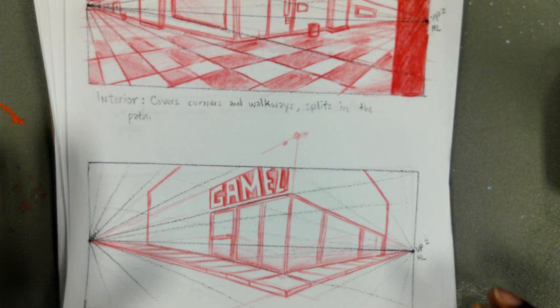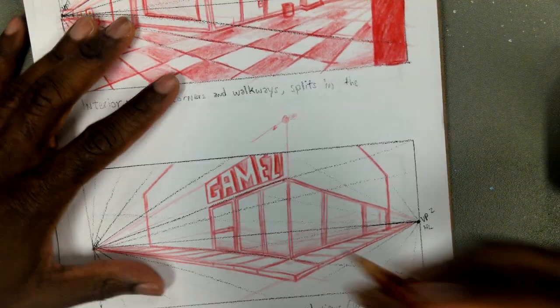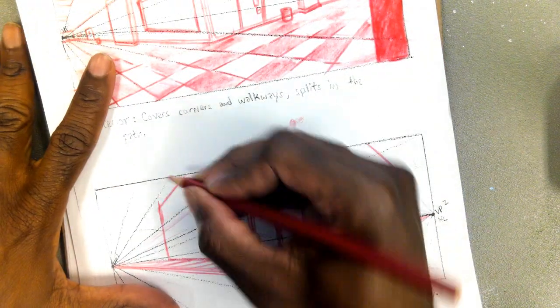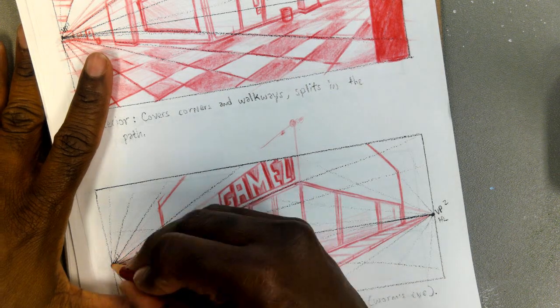There we go. We add a little bit extra for the roof.